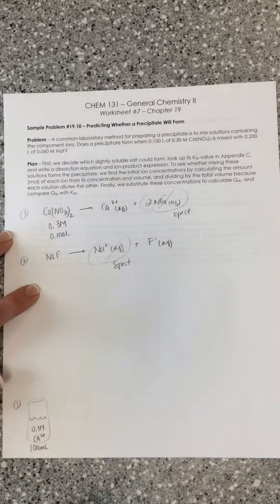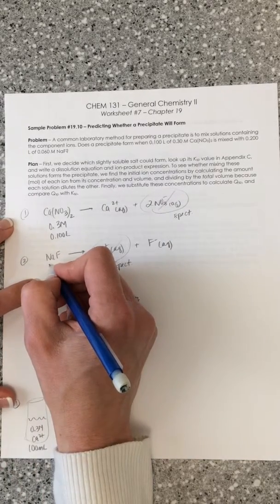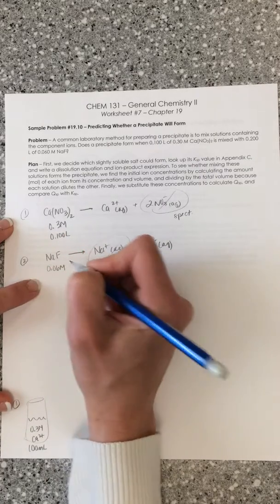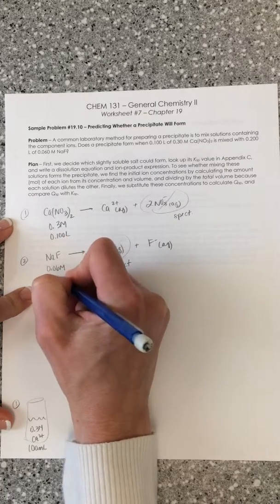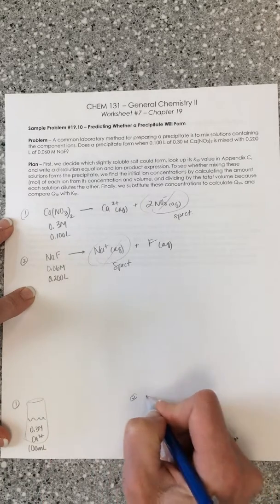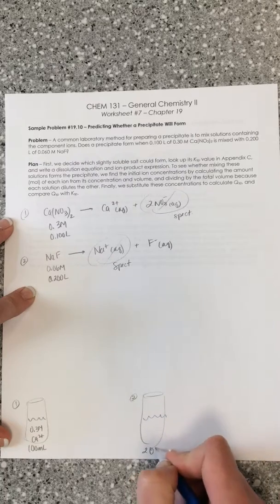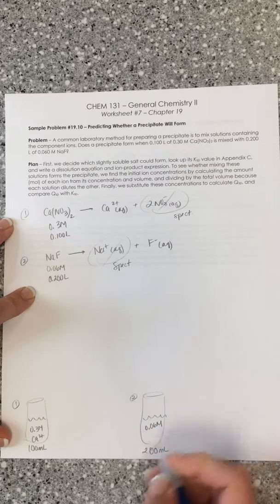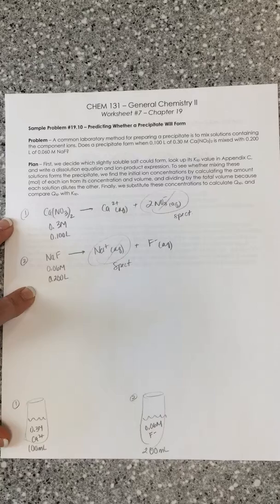We're not concerned about anything that might contribute to solution. Here we've got a 0.06 molar solution of sodium fluoride, and we have 200 milliliters of it. So flask 2 has 200 milliliters in it, it's 0.06 molar, and the only ion in it that we're concerned about is F-.